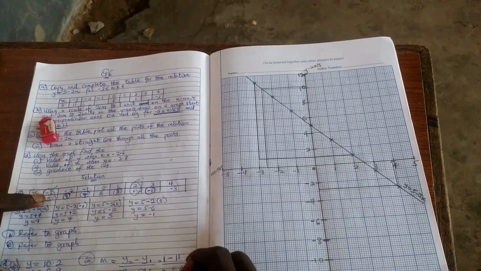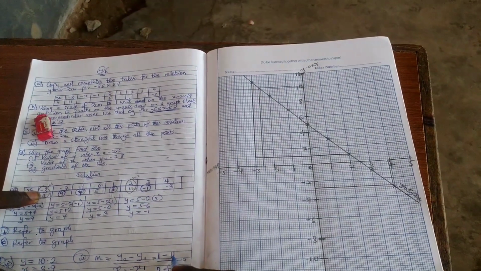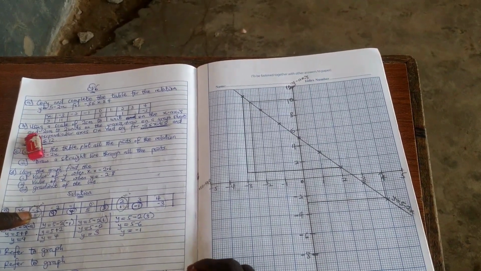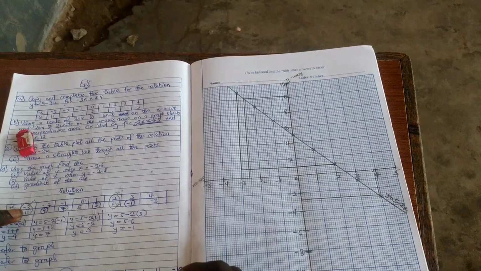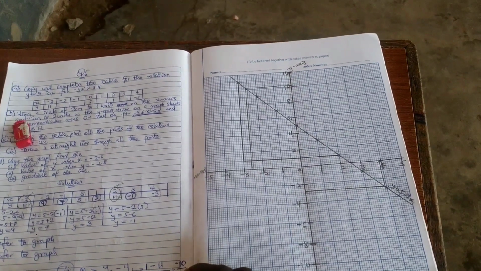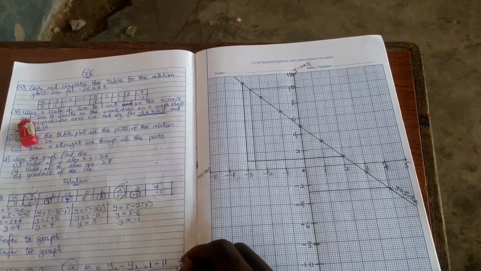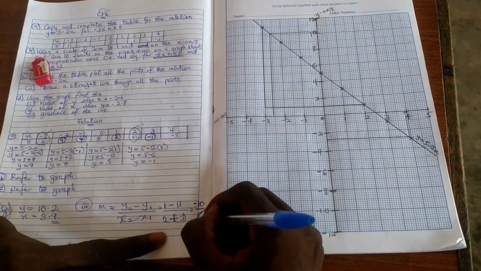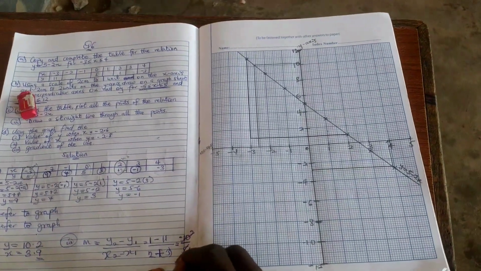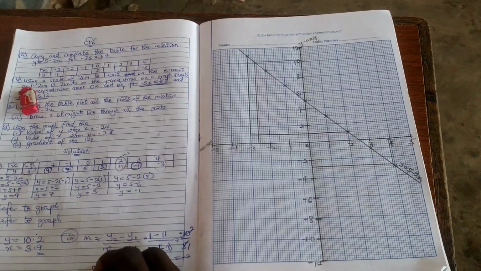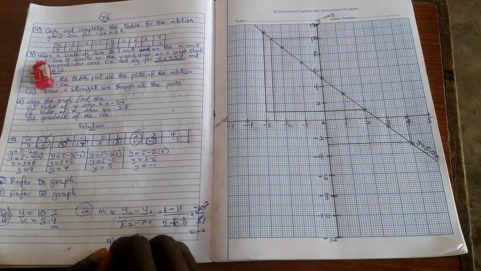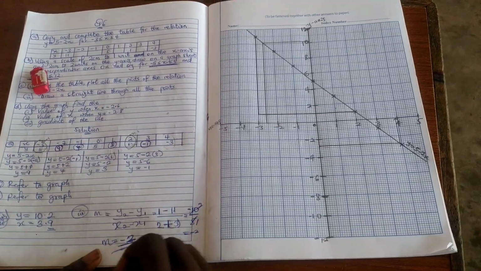So this is equal to 1 minus 11, which gives you negative 10, all over 2 plus 3, which is positive, giving you 5. Divide by 5. 5 into 5 is 1, 5 into 10 is 2. So you have your answer as negative 2. So m is equal to negative 2. So the gradient of the line is equal to negative 2.